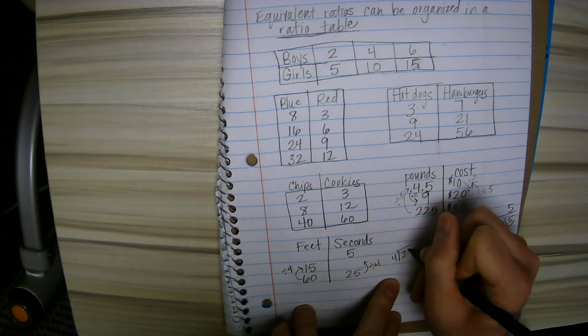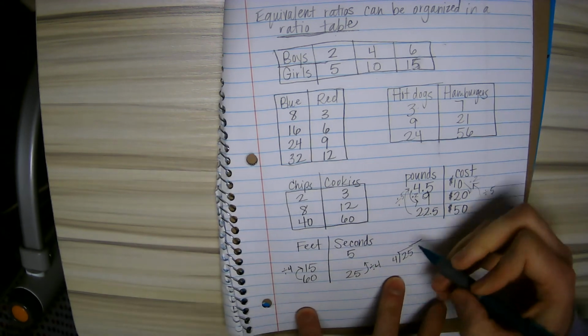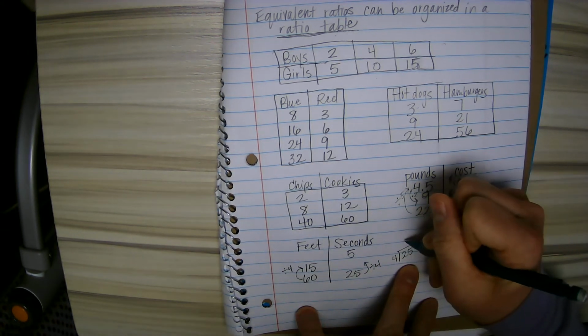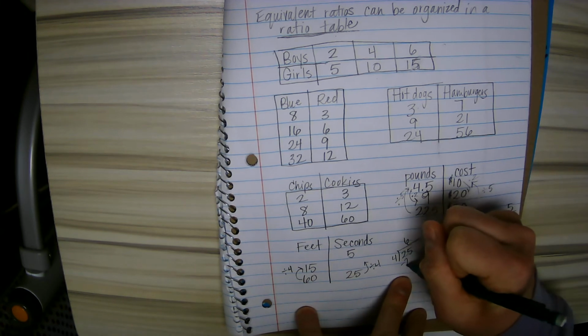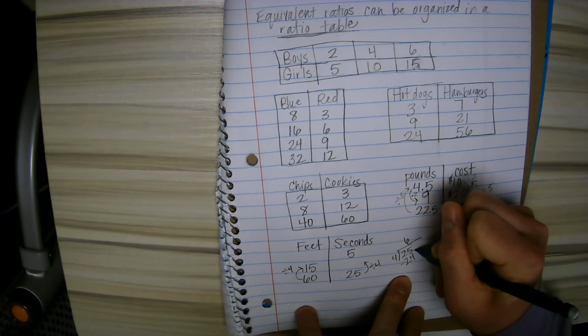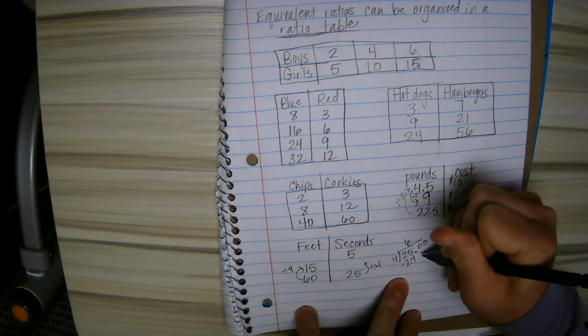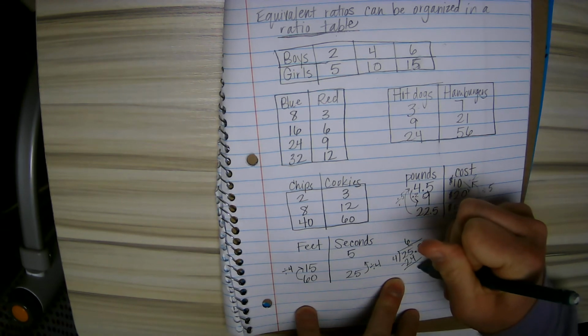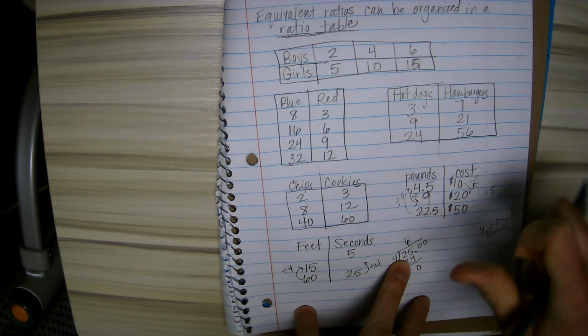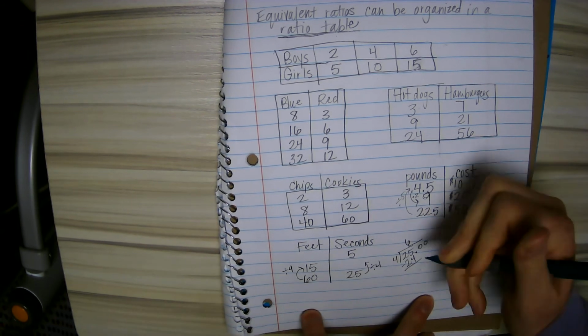4 into 25. Well, we know 4 goes into 24 evenly 6 times. And remember, we can add a decimal with as many zeros as we want. 25 minus 24 is 1.